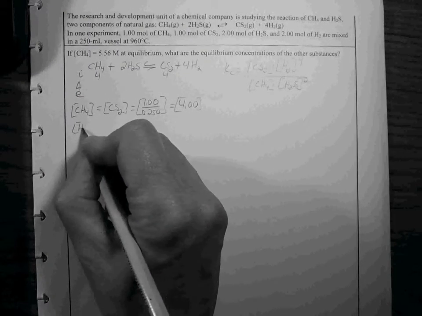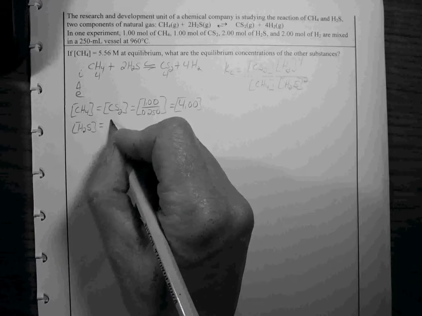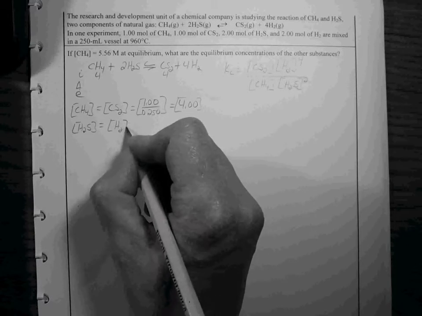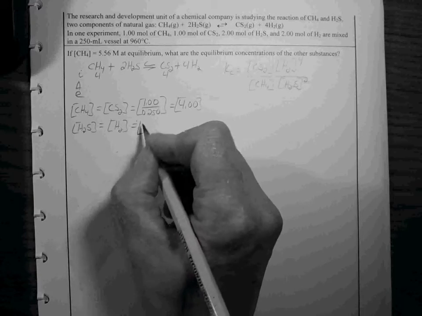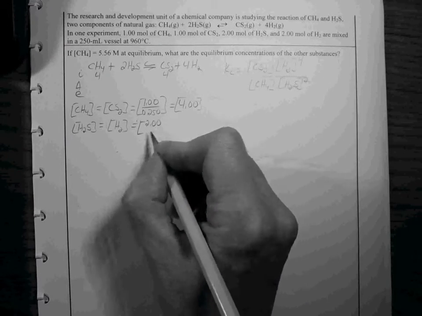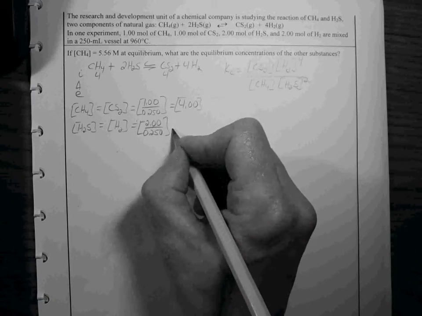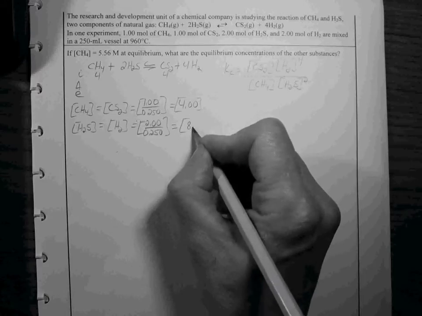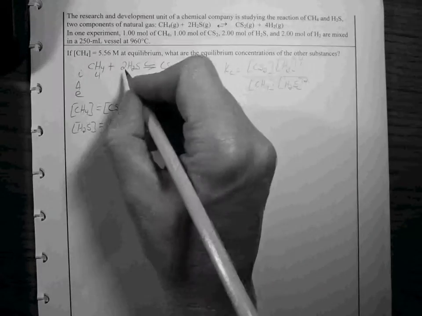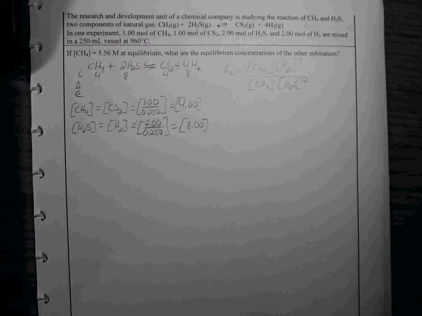H2S and H2, we start out with 2 moles of each in that same 250 milliliter container. So they have initial concentrations of 8 molar.